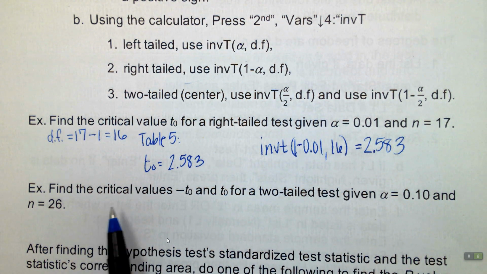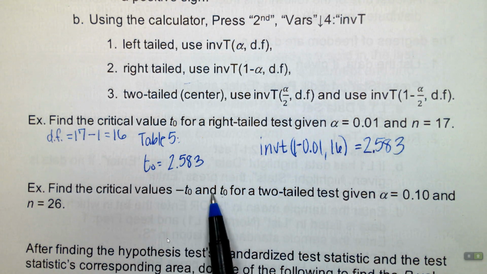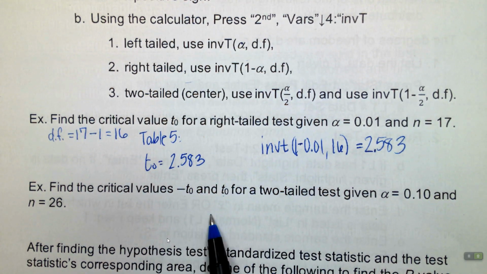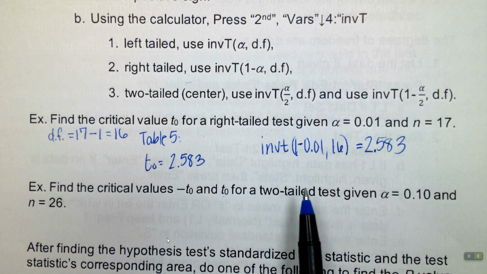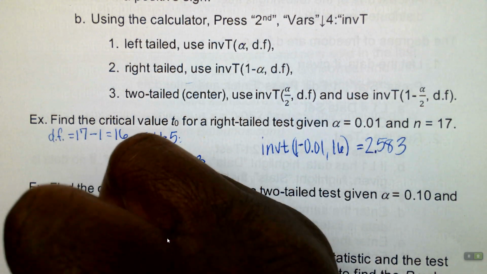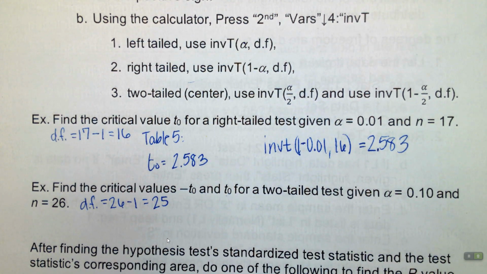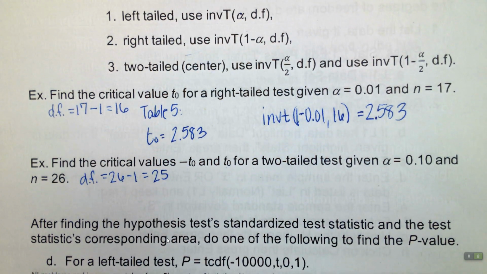All right, for finding the critical values, negative t naught and positive t naught for a 2-tail test. So this means we're going to have two tails, two numbers we're trying to find this time. Left is 1 number, right is 1 number. 2 tail means you have a left and a right. So our DF for this is 25.